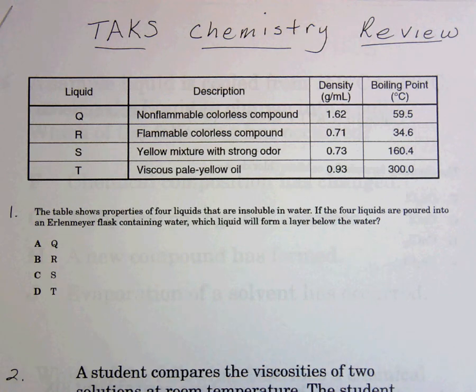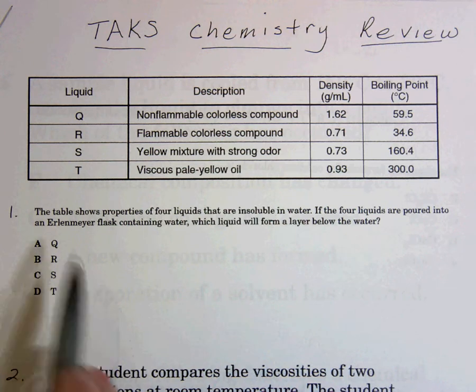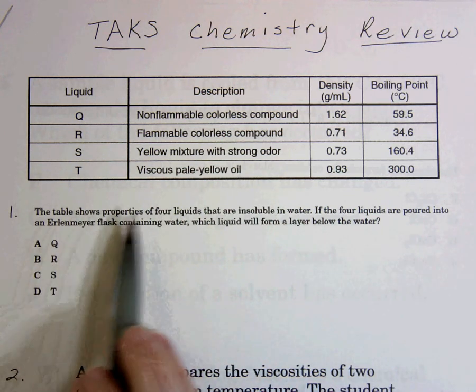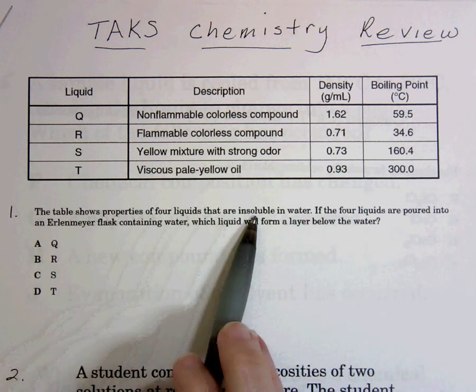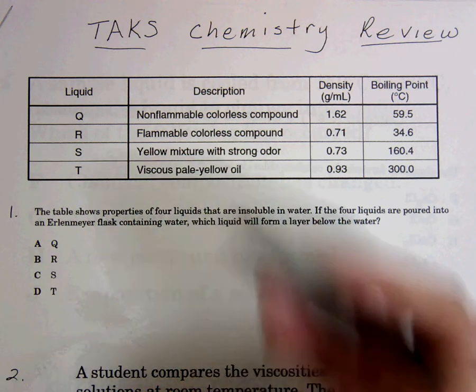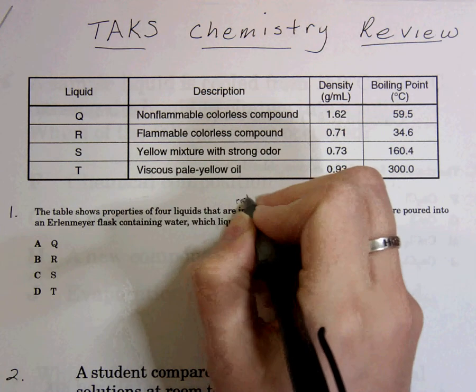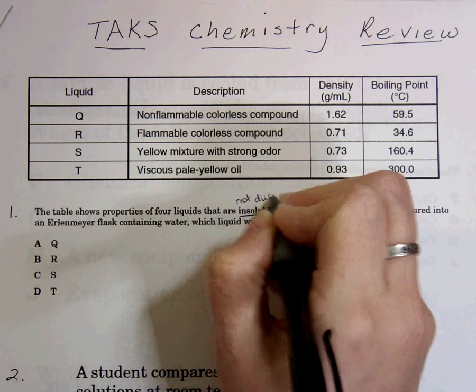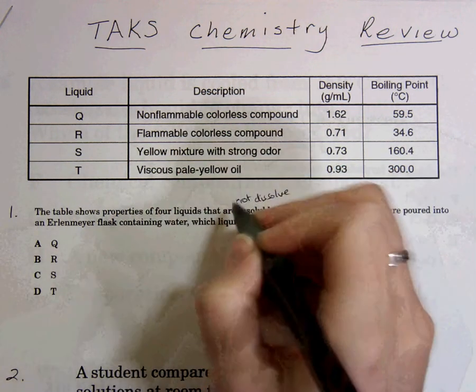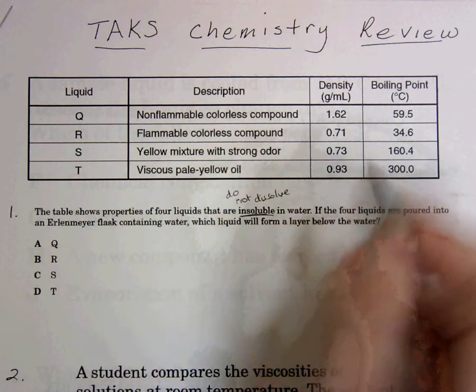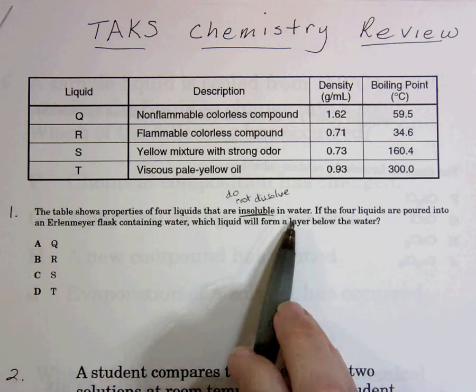Tax Chemistry Review, questions 1 and 2. Number 1 says, the table shows properties of 4 liquids that are insoluble in water. Now real quick, insoluble means do not dissolve. Okay, so it does not dissolve. These do not dissolve in water.